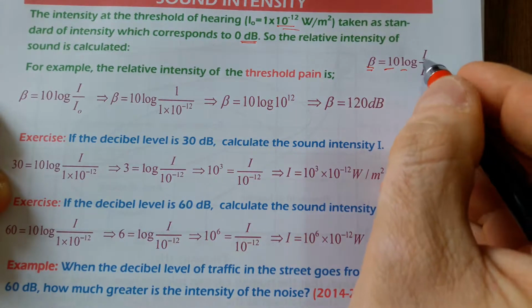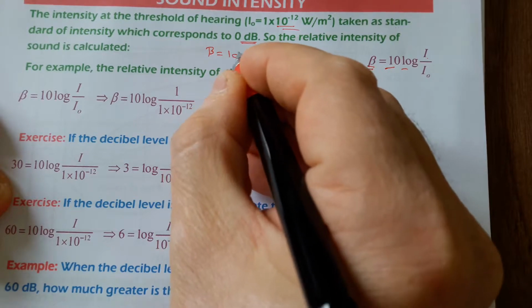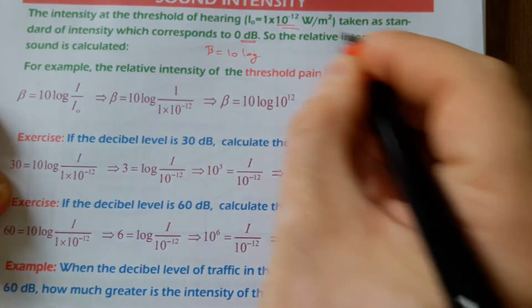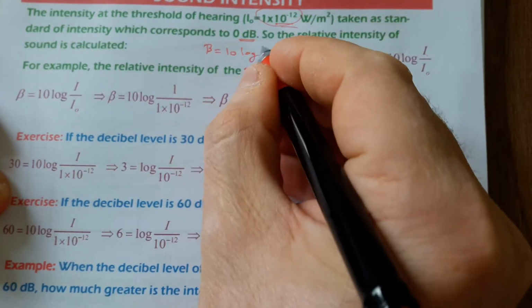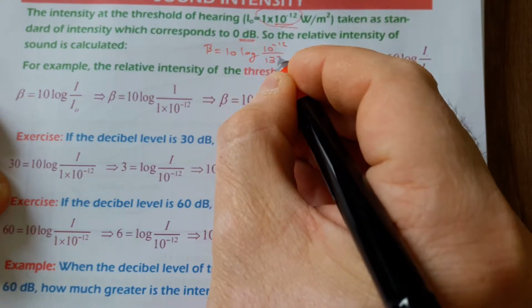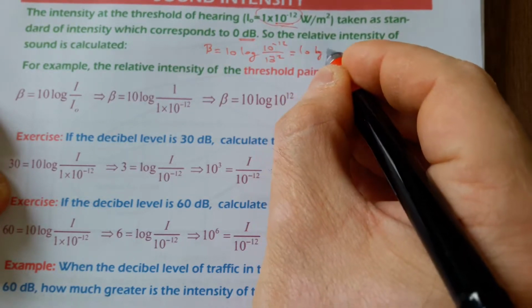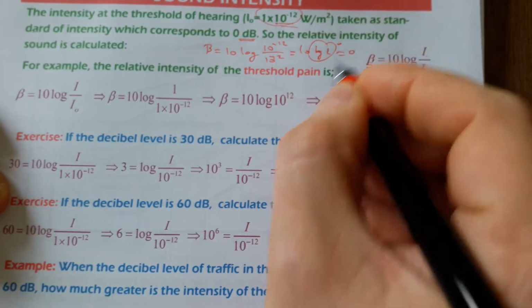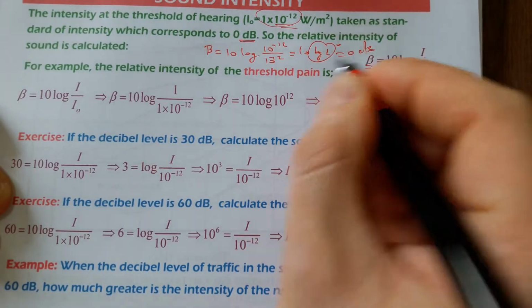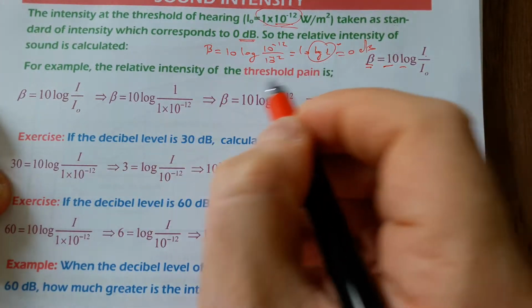In fact, when you write the equation here, you can get it. Beta is equal to 10 logarithm I over I0. I, we said, is 10 to the power minus 12, and I0 is also 10 to the power minus 12. So you get 10 logarithm 1, and logarithm 1 is 0. For that, it becomes 0 decibel. So at the threshold of hearing, the sound level is 0 decibel.